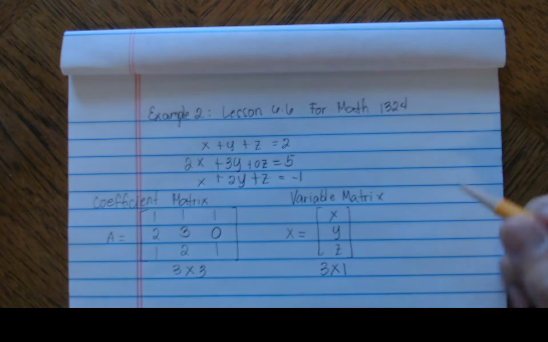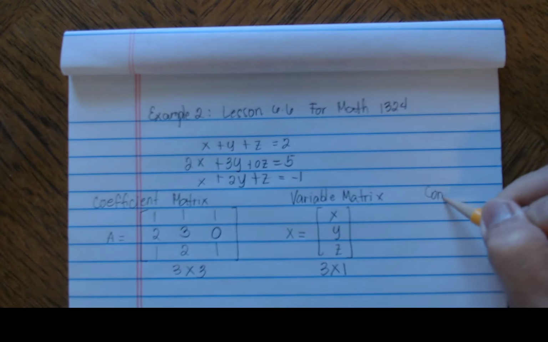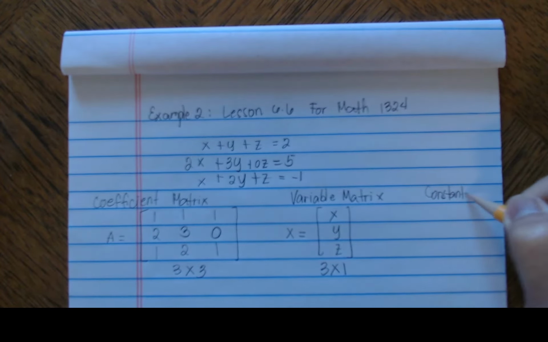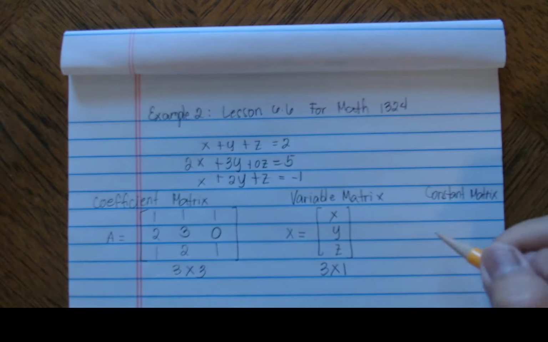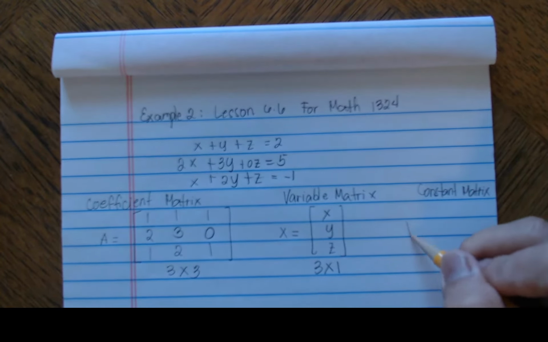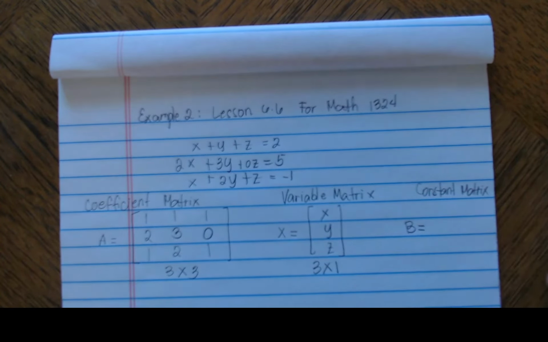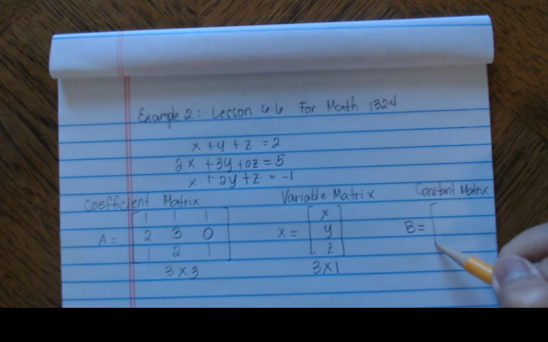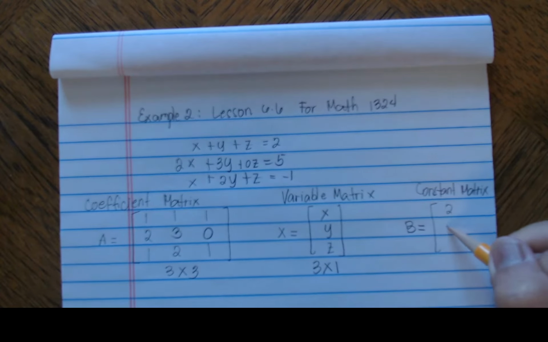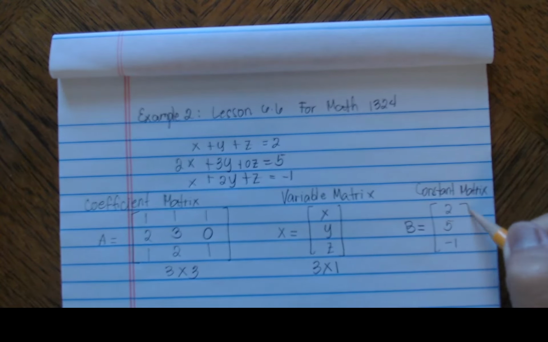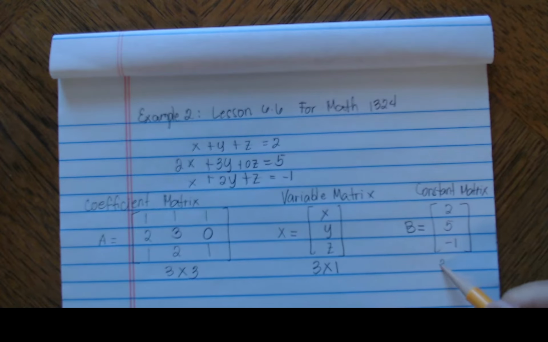And of course, the next is the constant matrix. We have 3 constants because we have 3 equations, and we call the matrix B. Again, this will be a column matrix, and our values are 2, 5, negative 1, in that order. This is 3 by 1 again.